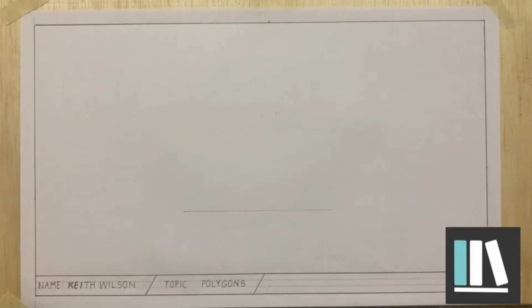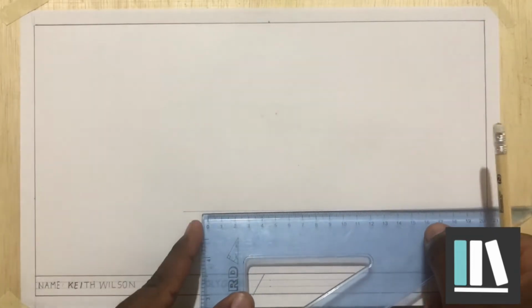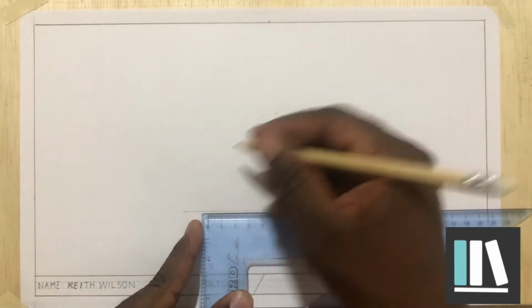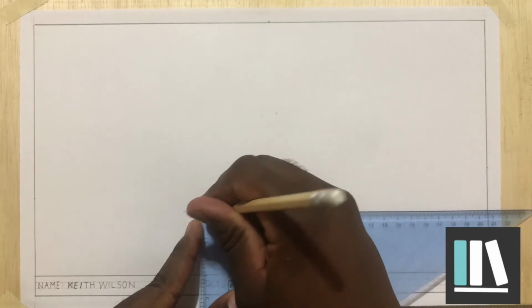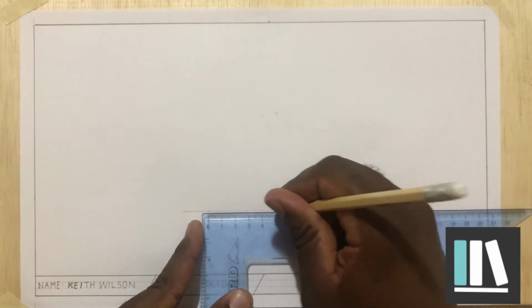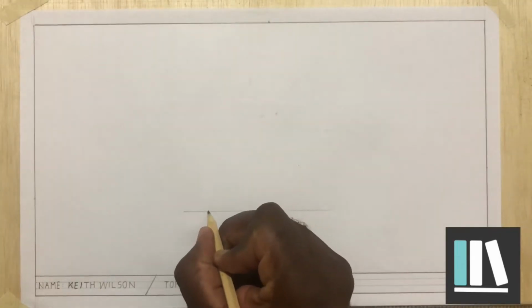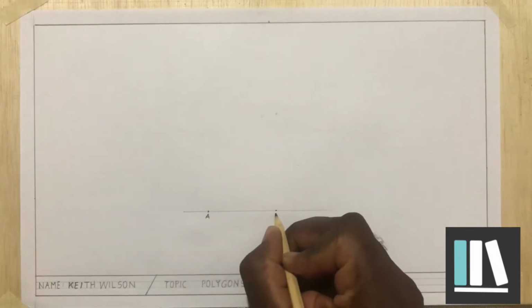And the length that I'm going to use is 50 millimeters. So from A to B, 50 millimeters. So that's the length of one side of the heptagon.